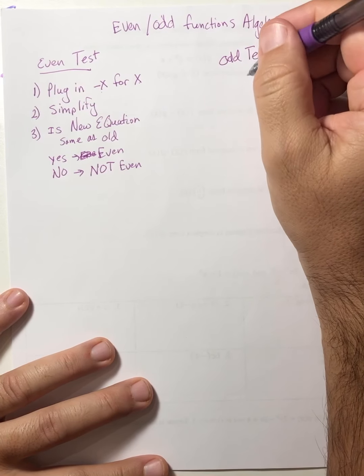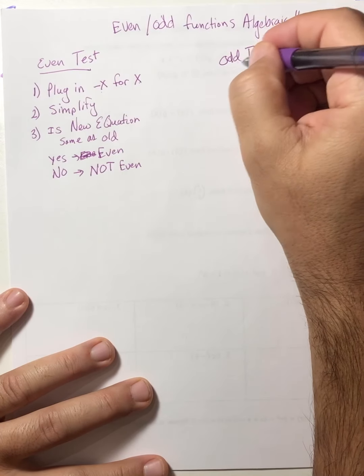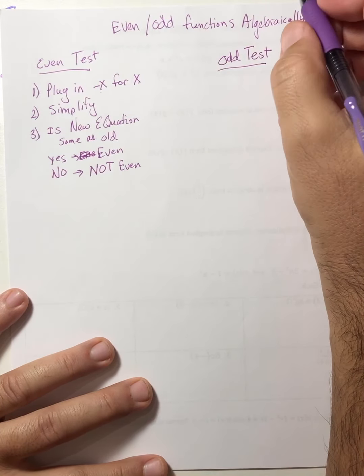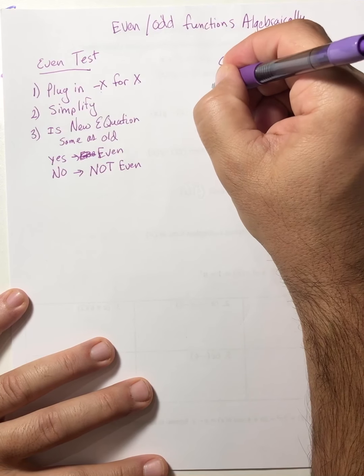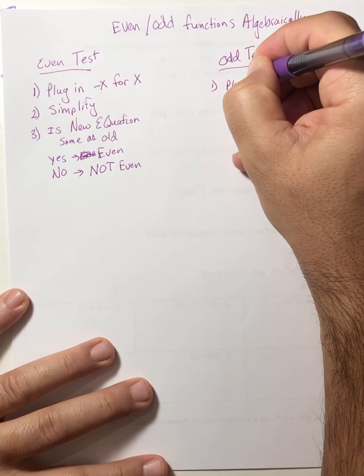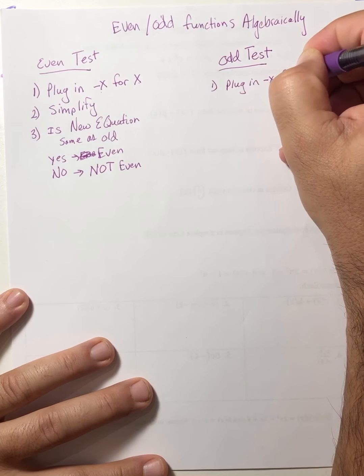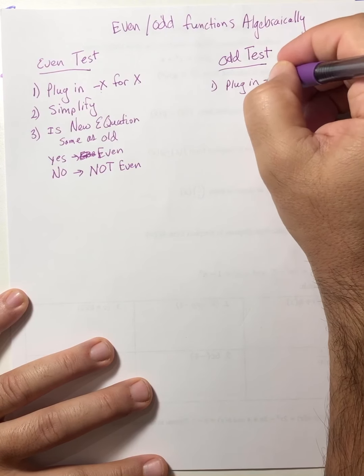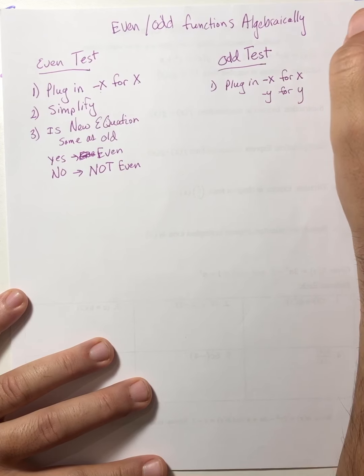All right, then we have an odd test. For our odd test, we plug in negative x for x and negative y for y.